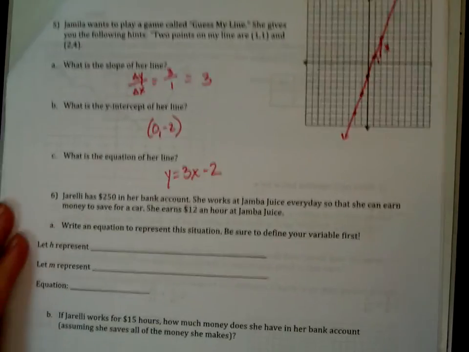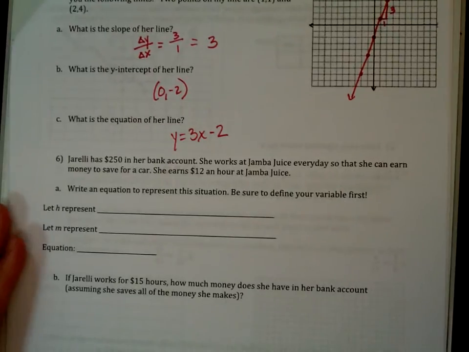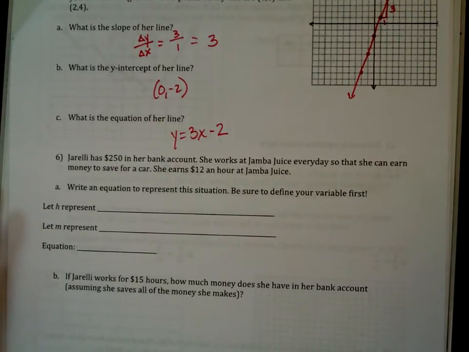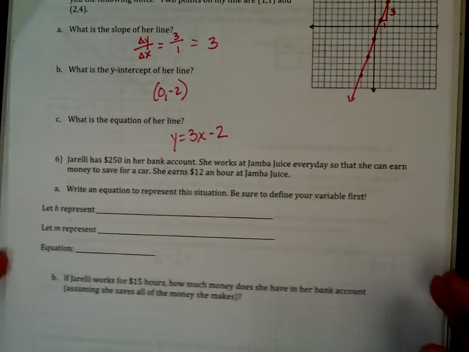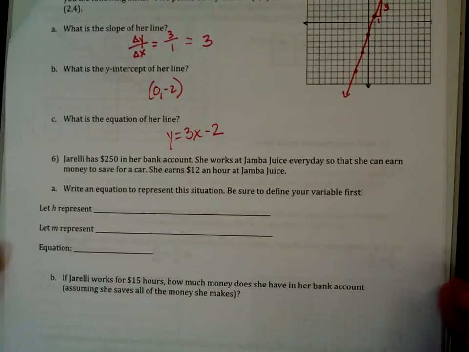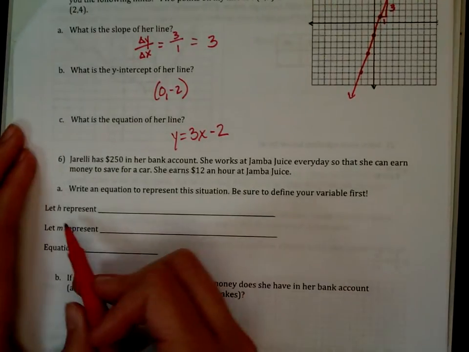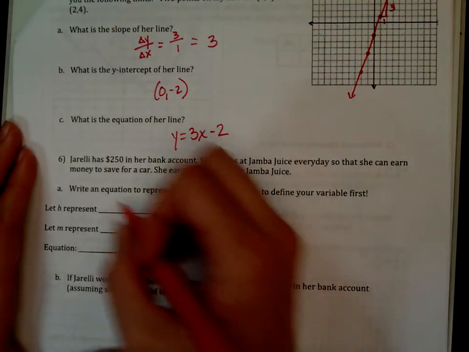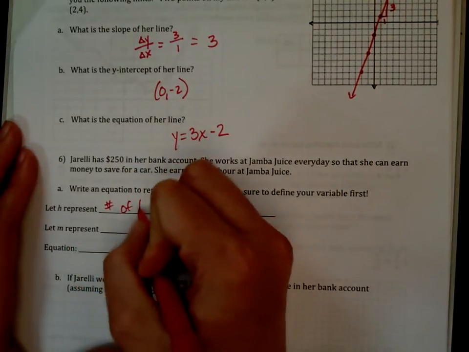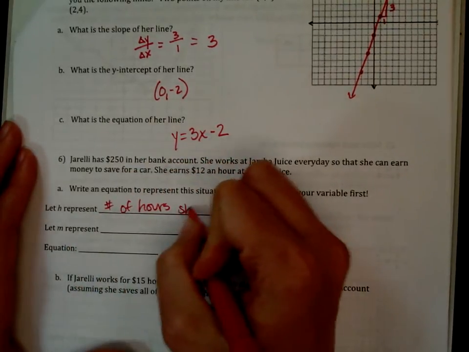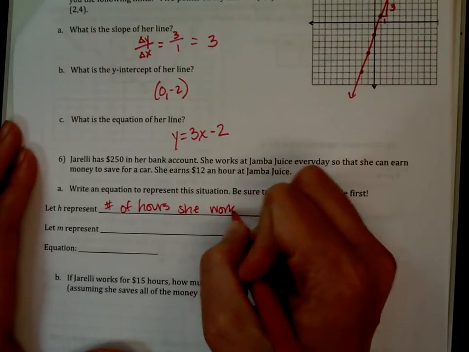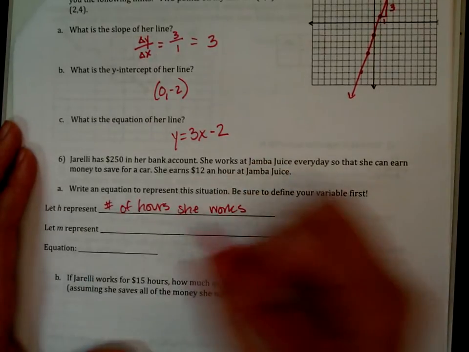Jarelli has $250 in her bank account. She works at Jamba Juice every day so that she can earn money to save for a car. She earns $12 an hour at Jamba Juice. Write an equation to represent this situation. Be sure to define your variables first. So we can let h represent the number of hours she works, and we'll let m represent the amount of money she makes.